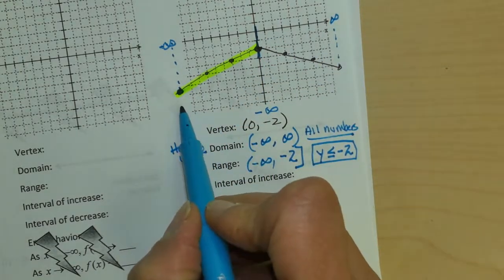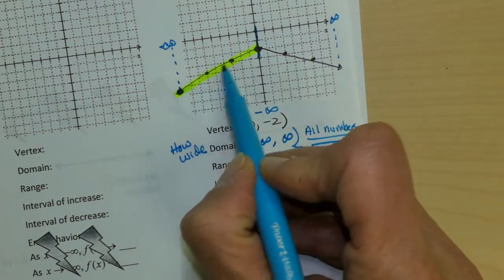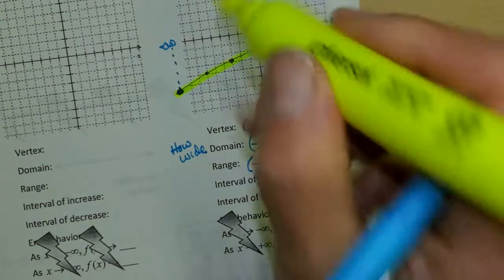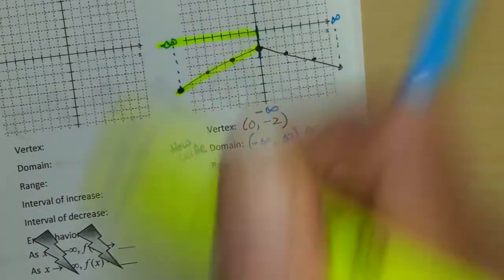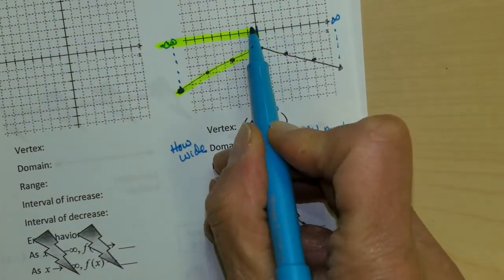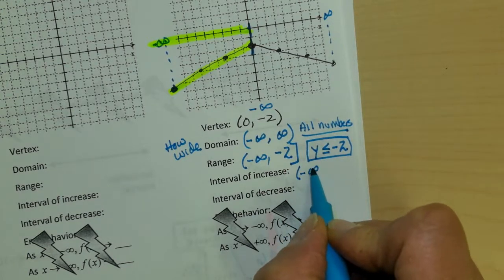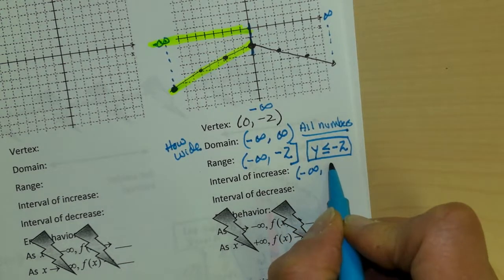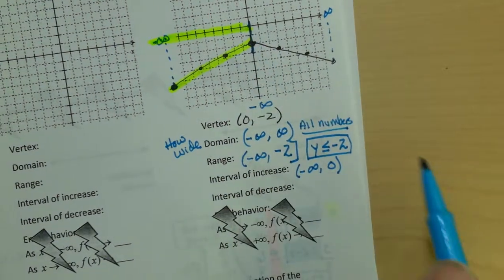So it goes from negative infinity to 0 is where this is increasing. I'm going to go ahead and make this yellow. So all these x values, when I put them in, are making my y get higher. So my interval of increase is from negative infinity to 0.